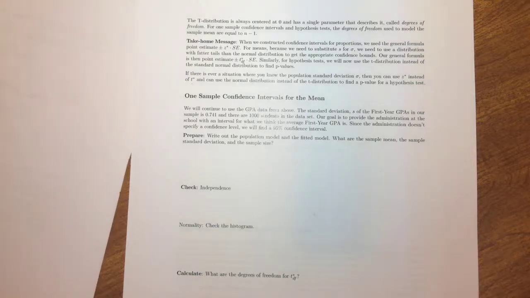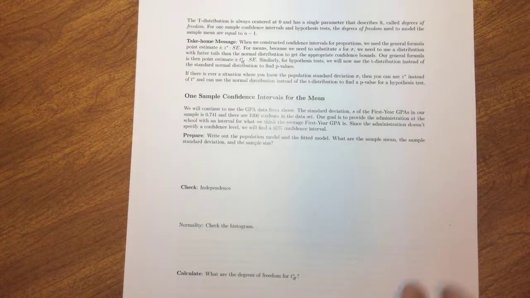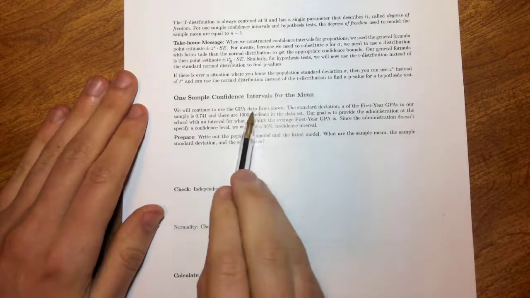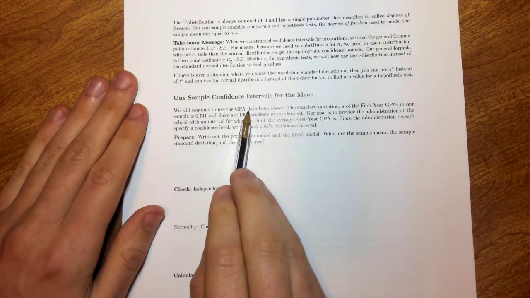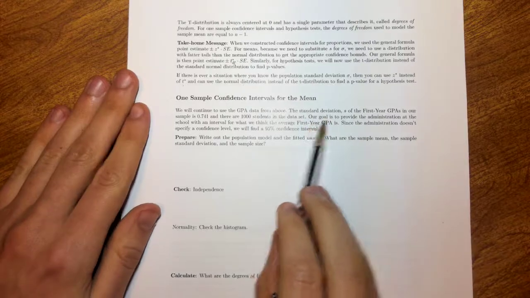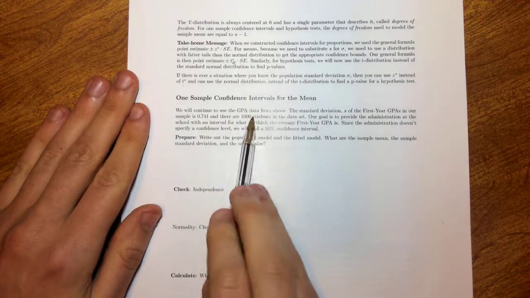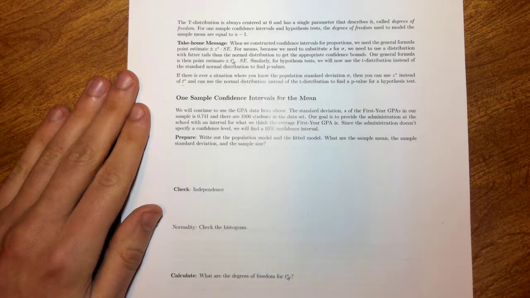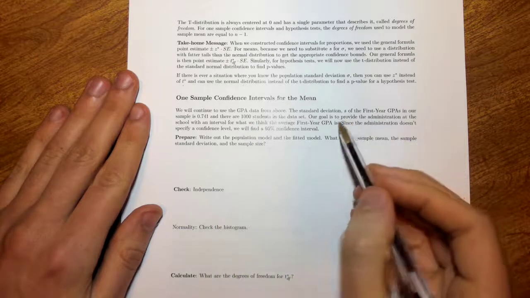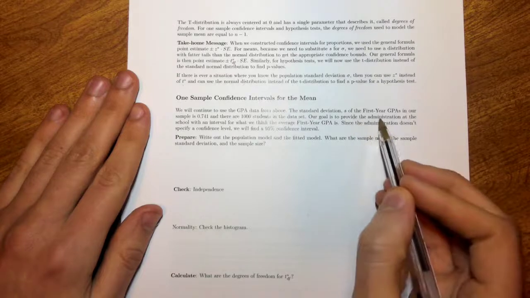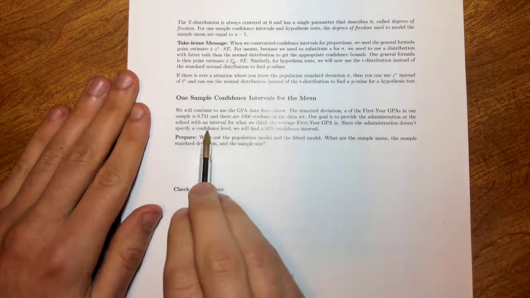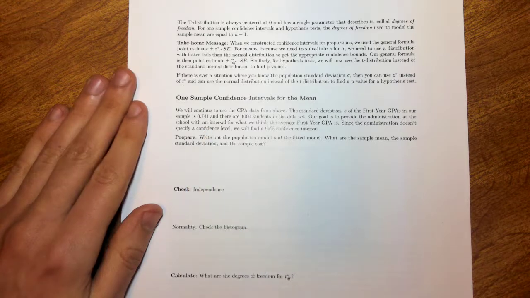next video. So I'm jumping over now to page 6 of this packet, which is where we left off, and we're going to continue to use this GPA data. Given here in this problem description are the sample standard deviation and how many students there are in the data set. And now we're just going to suppose that the administration has a goal to find out what a reasonable range is for the average first year GPA at this school.